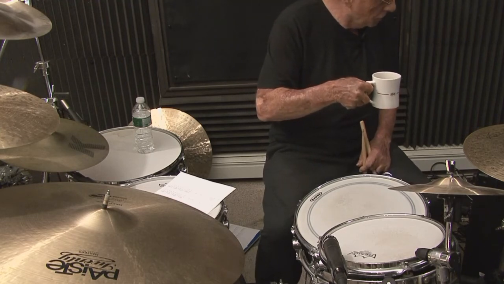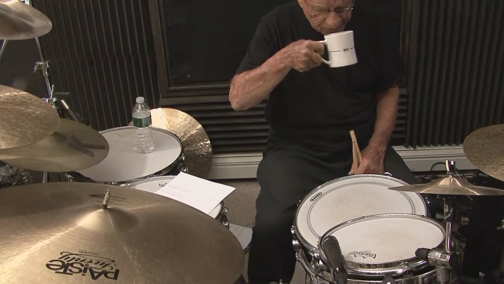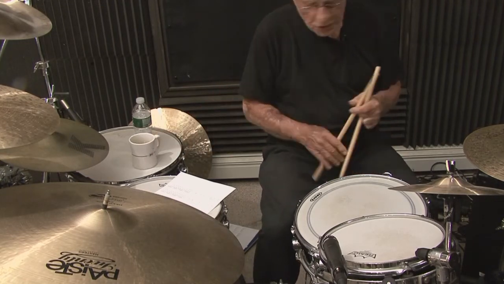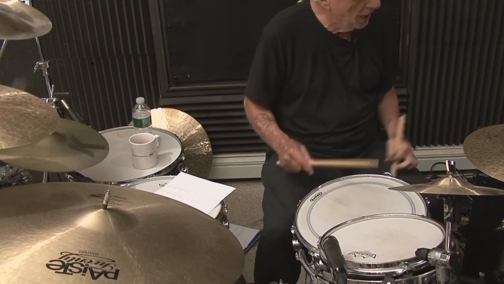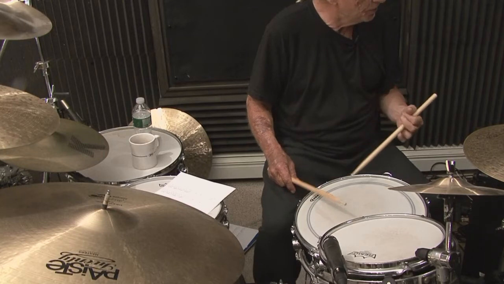That's the downstroke, the tap, and the upstroke. You're developing the sound, the whole spectrum of sound. The next one I want to do is make the accents the bass drum only, and fill in with that left hand.